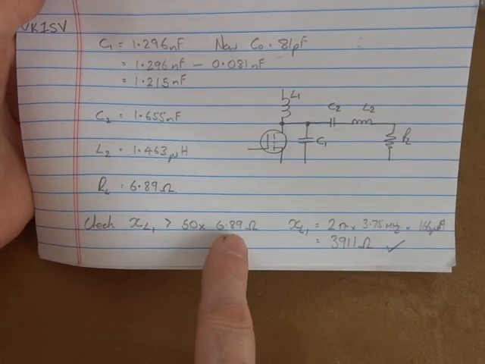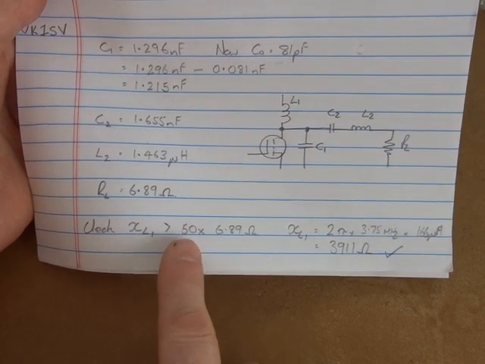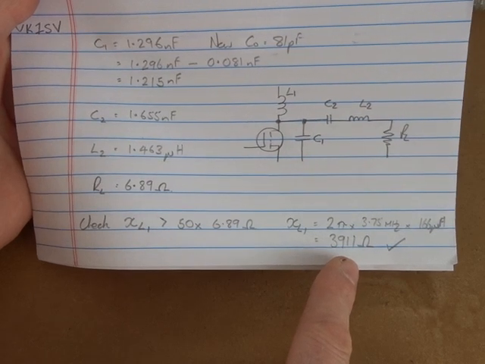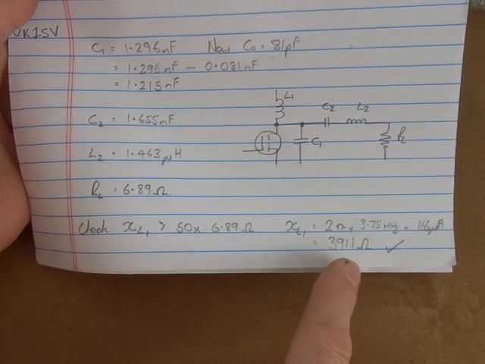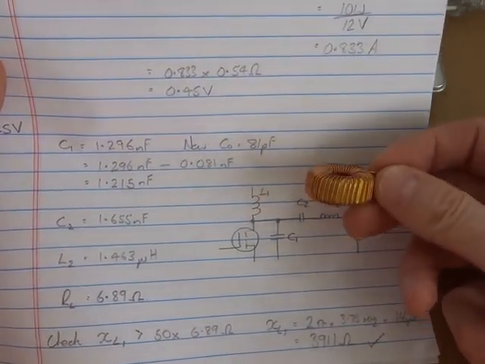We said that RL was going to be 6.89, or in other words 7. 7 fives are 35, so 3500 ohms, and we've got 3911 ohms, so big tick there. So I think for starters then I will use that and see how we get on.